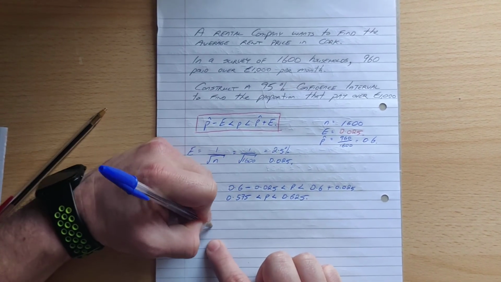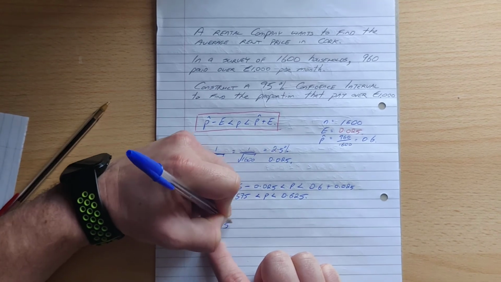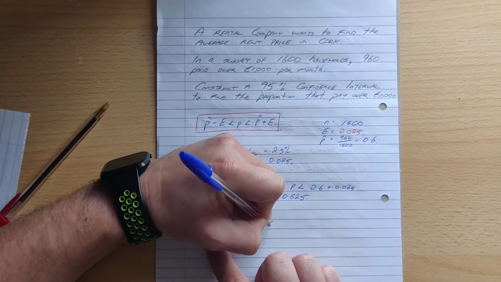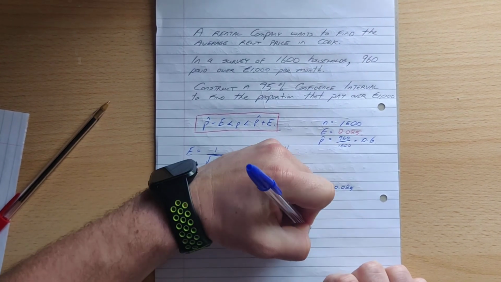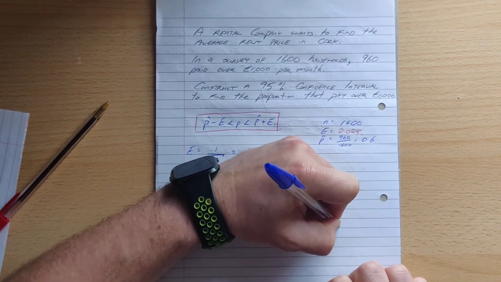This means that 57.5% to 62.5% of people pay over €1,000 per month.